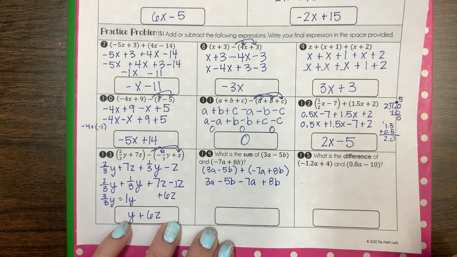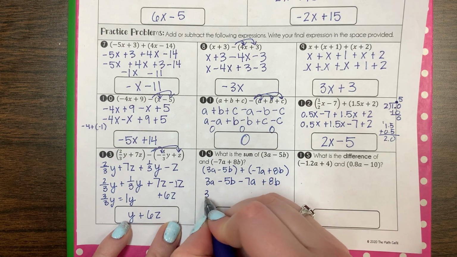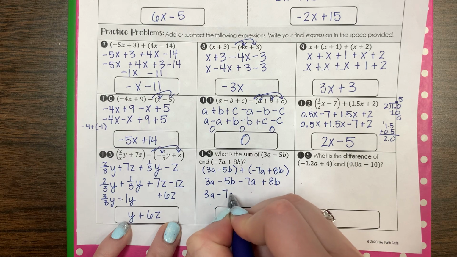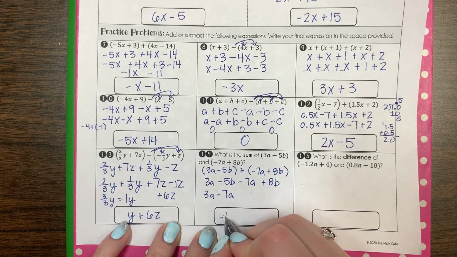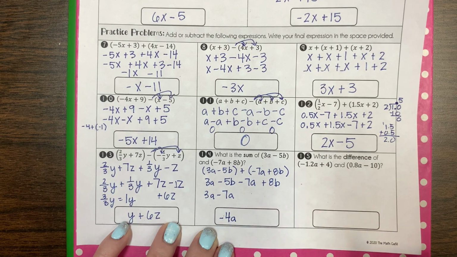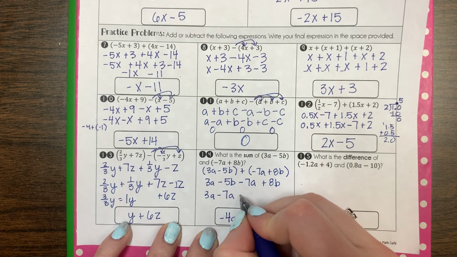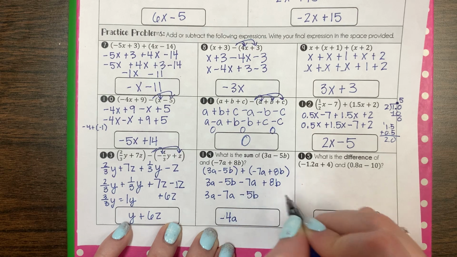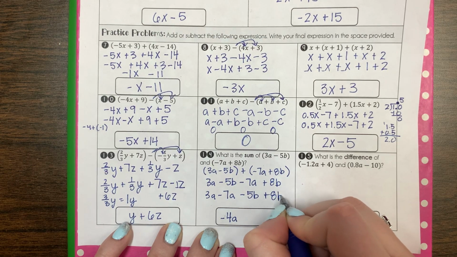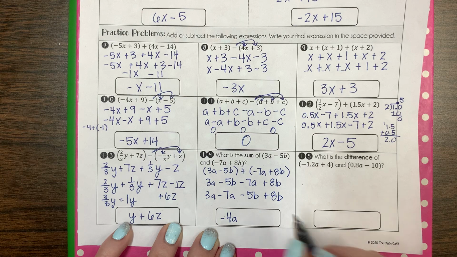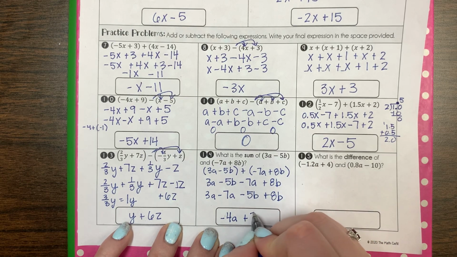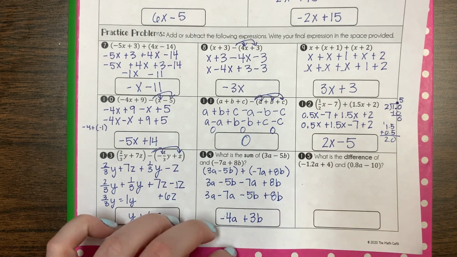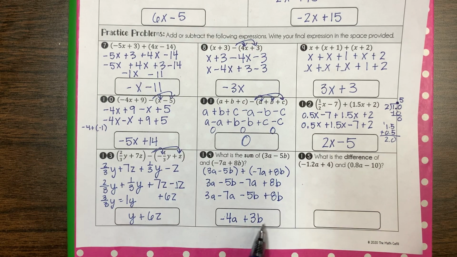Let's rearrange to combine like terms. So we have 3a minus 7a. Well, 3 minus 7 is negative 4a. And then our b's, we have negative 5b plus 8b. So negative 5 plus 8 would give us a positive 3, so plus 3b. And remember, we always write them in alphabetical order when we list our terms, so that's why we started with our a first.